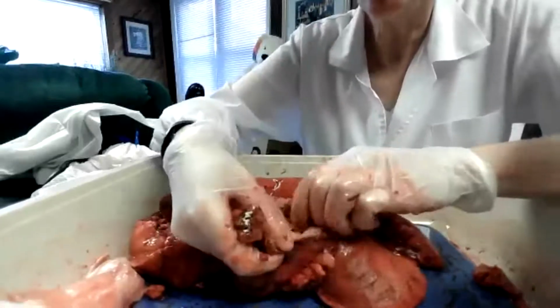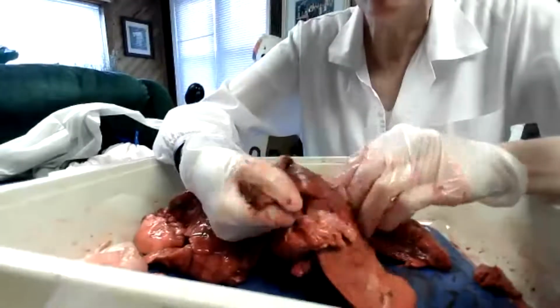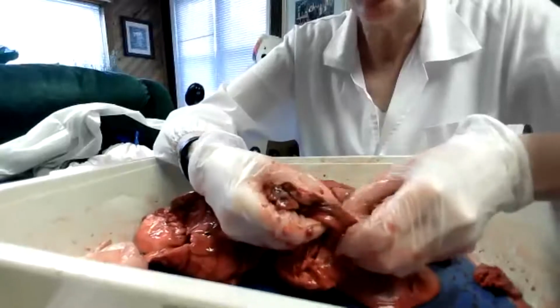So yeah, the tissue is very, very malleable.